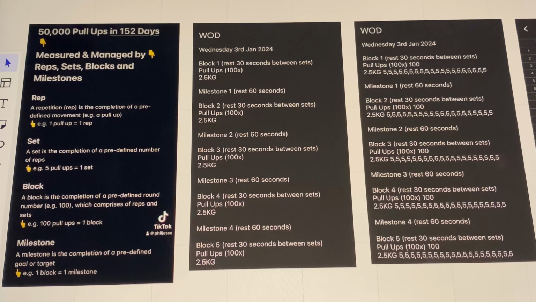And this is how I planned out the 50,000 pull-ups in 2022 personal challenge project and the 100,000 pull-ups in 2023 personal challenge project. Okay, so let's dig into it.